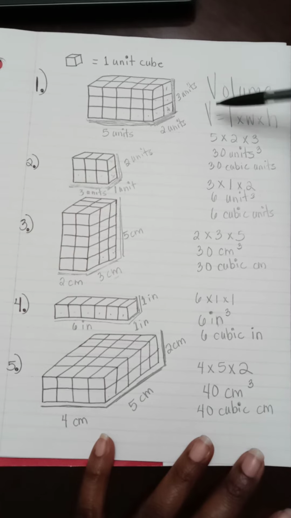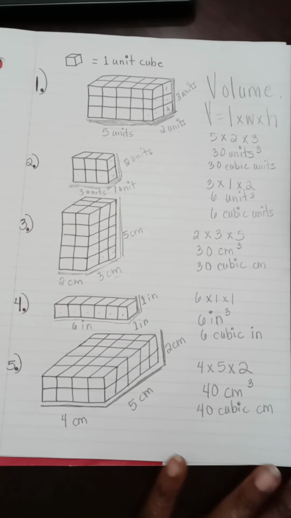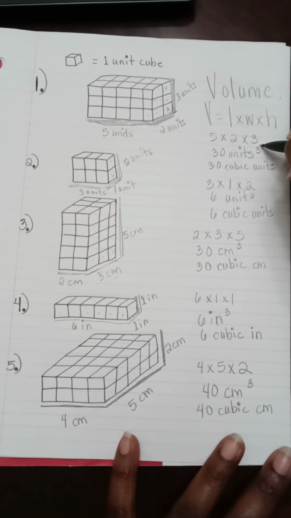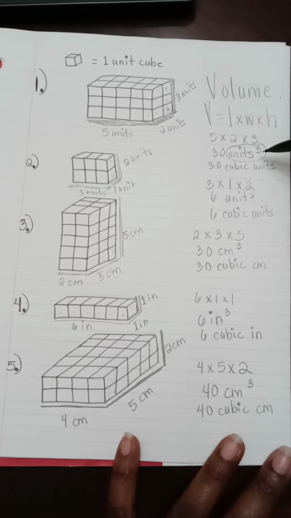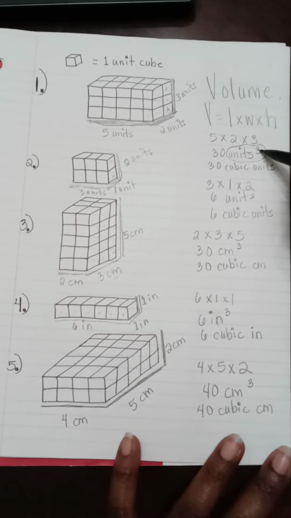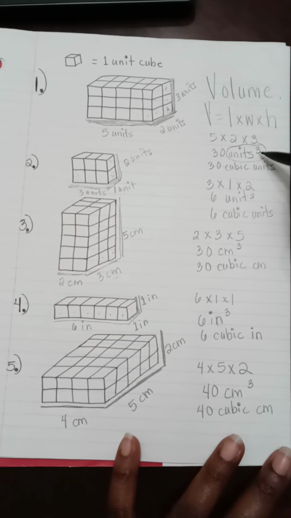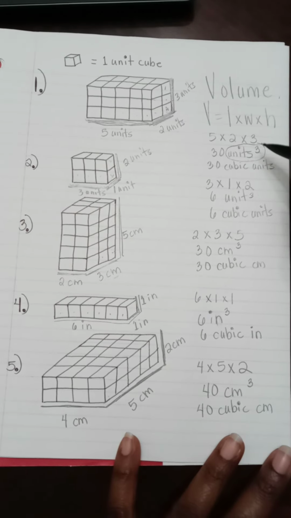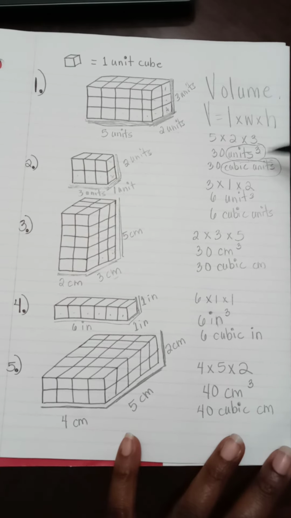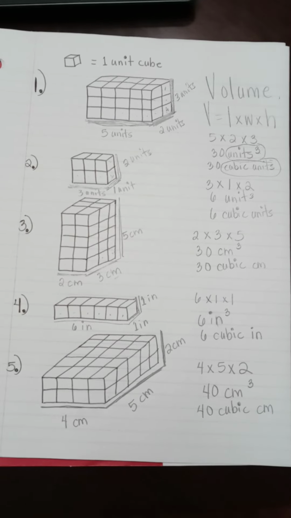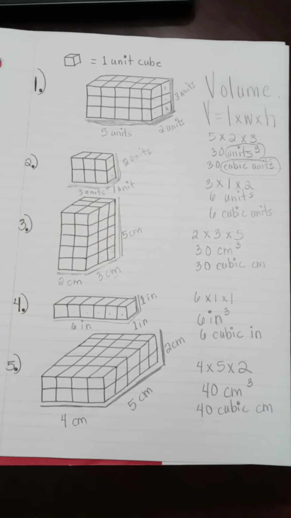Make sure also that when you're writing your final answer, that you name what the unit is. If it does not have a unit, you're going to put unit cube. It's really important that you put that 3 there, because that 3 lets you know that you're talking about volume. Or you can multiply it and write cubic units. But you have to put this on there, which lets me know that you're talking about volume.